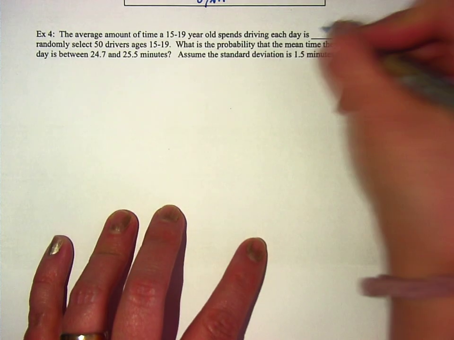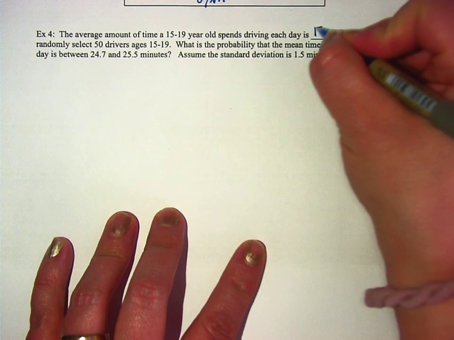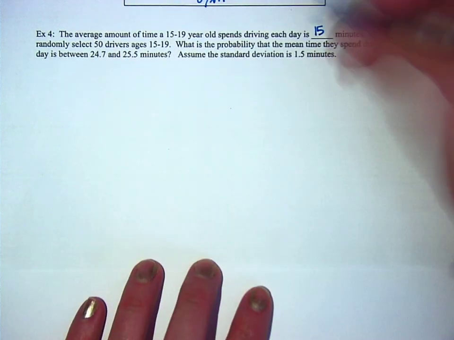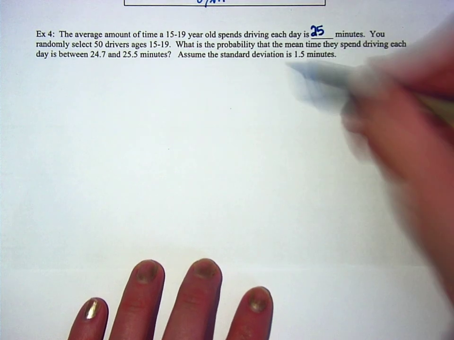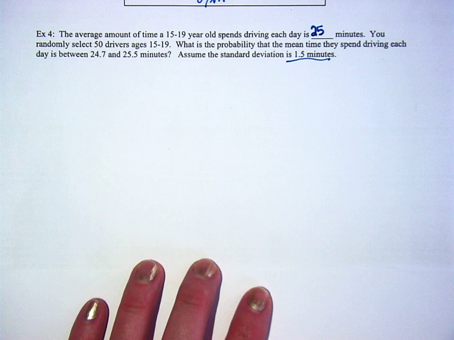Sorry, 25 minutes, not 15. And you know what's really funny is that it says the standard deviation right there. So, the average amount of time a 15 to 19-year-old spends driving every day is 25 minutes.